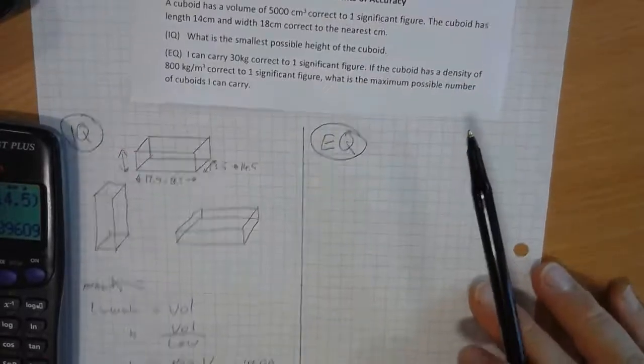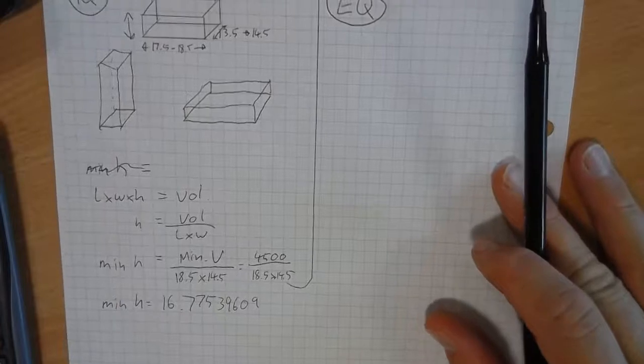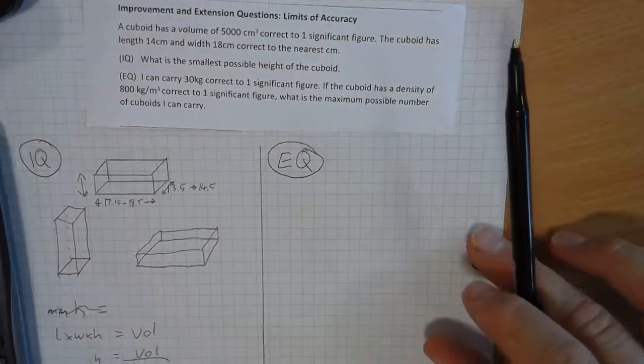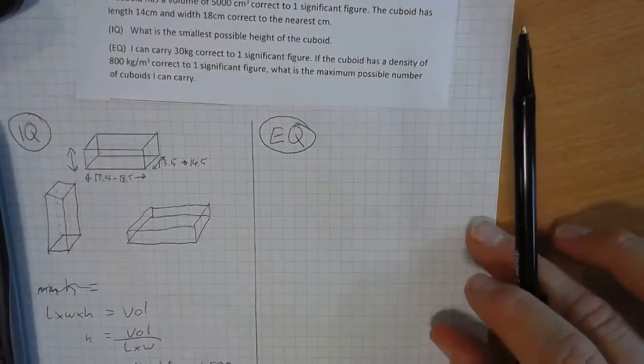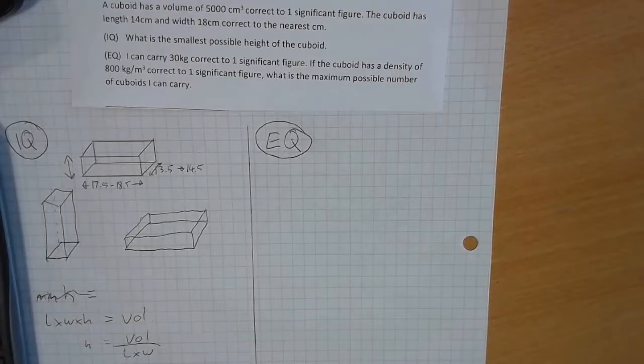Right, extension question. So just pause it anywhere there if you want to really get your head around it. Extension question. I can carry 30 kilograms, correct to one significant figure. If the cuboid has a density of 800 kilograms per meter cubed, correct to one significant figure, what is the maximum possible number of cuboids I can carry?